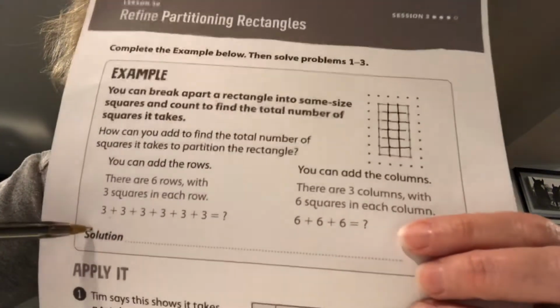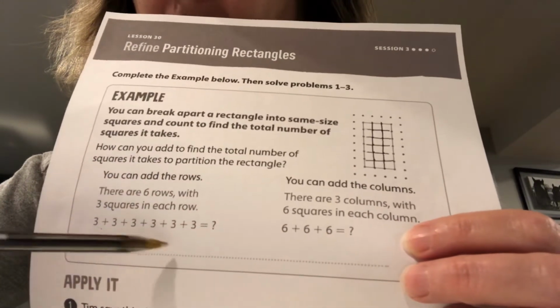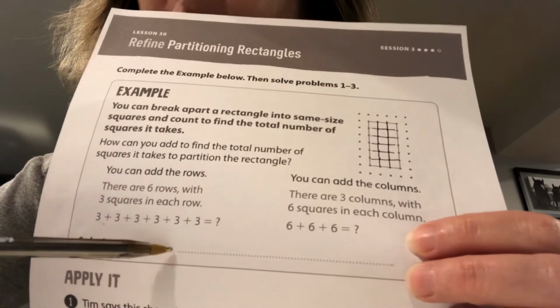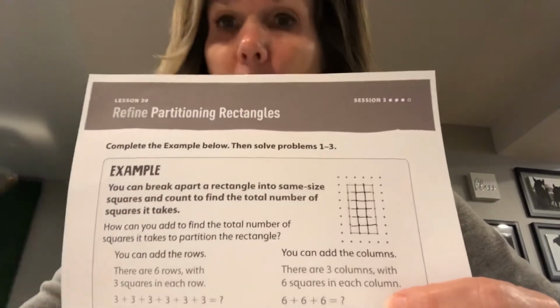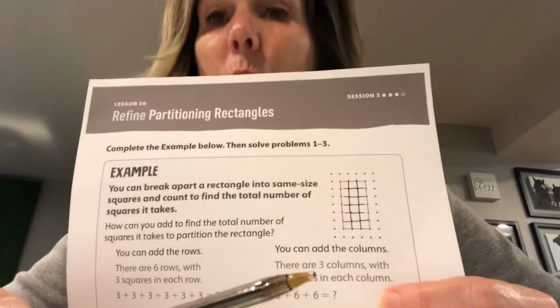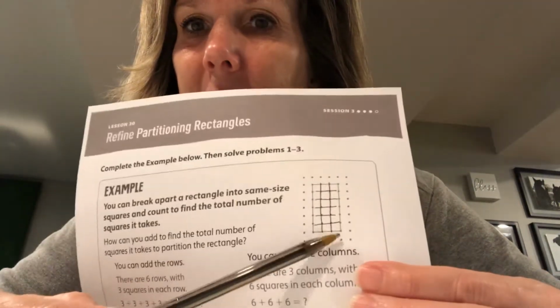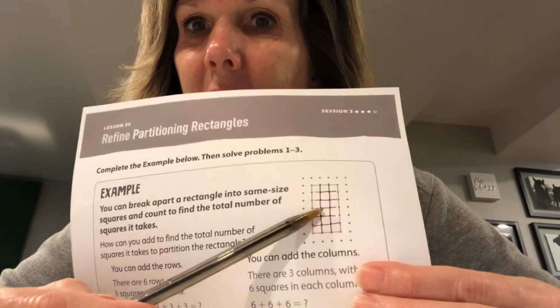Now, here are your repeated number sentences for rows and for columns. And it says solution. So basically it wants to know how many squares are there. And let me just give you a little hint. Whether you're counting rows or columns, the answer will be the same. Okay? So you decide what's easiest for you. If you don't want to add this up in your head, here's a little hint. You can just count 1, 2, 3, 4, 5, 6, 7, 8, 9, and keep going.